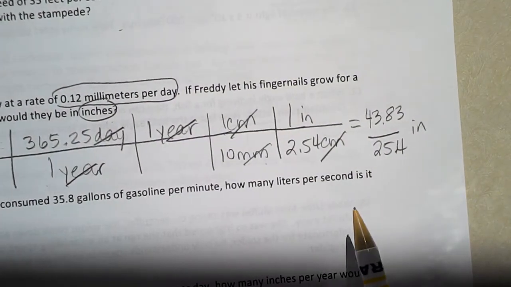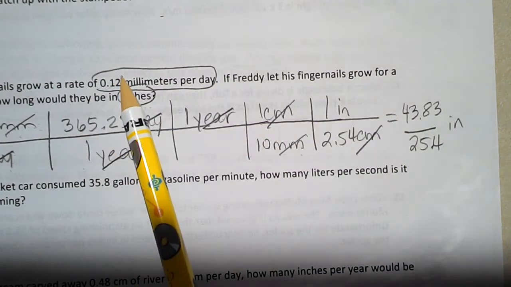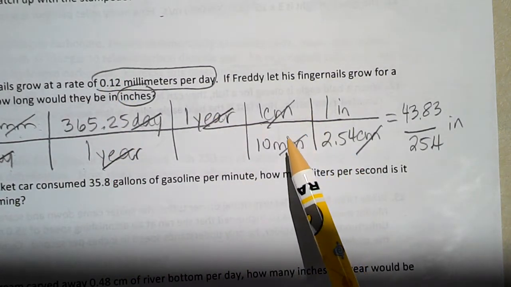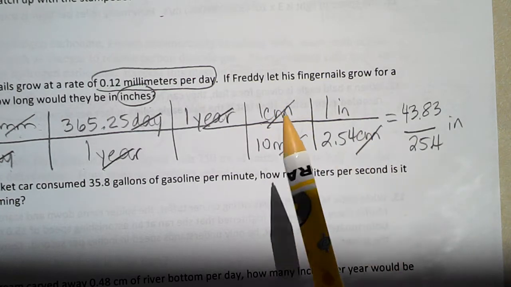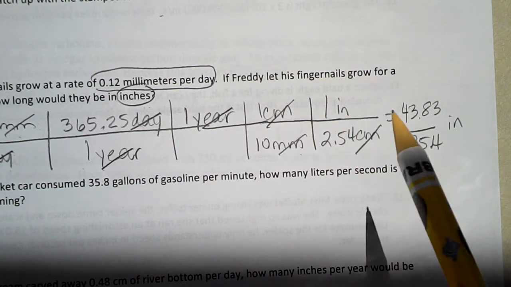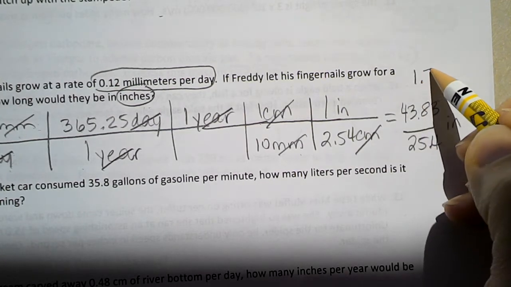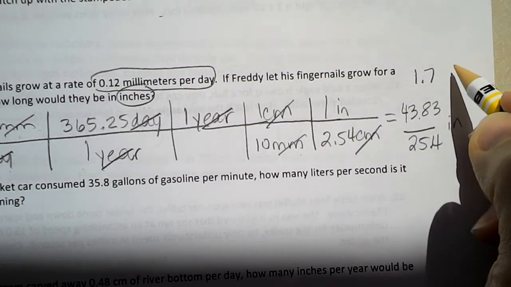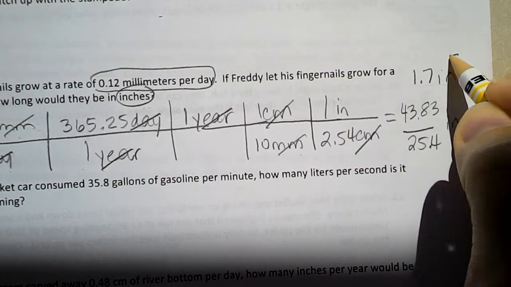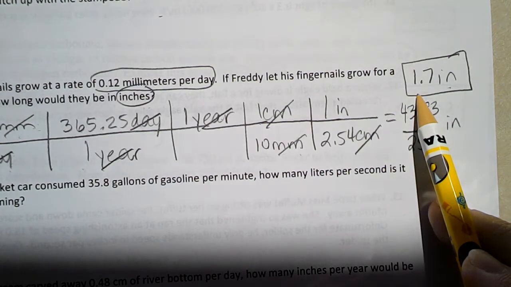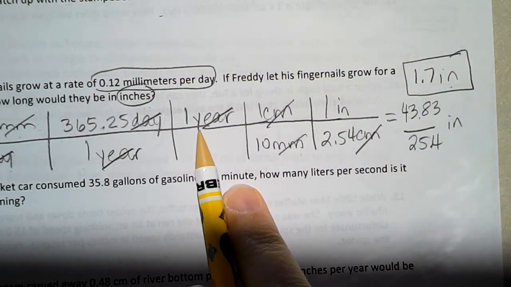But I have to be careful about my sig figs. I only have 2 sig figs here, 5 here, infinite, infinite, infinite, 3. So 2, 3, and 5. The least number of those 3 numbers is 2. So I can only have 2 sig figs. I'm going to round this number to be 1.7 inches with 2 sig figs. Don't forget your units, don't forget your sig figs, and you have to show your work.